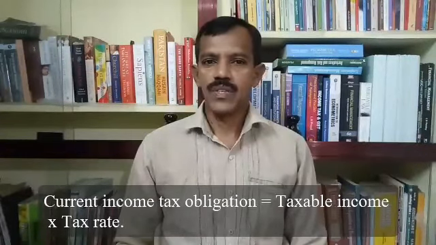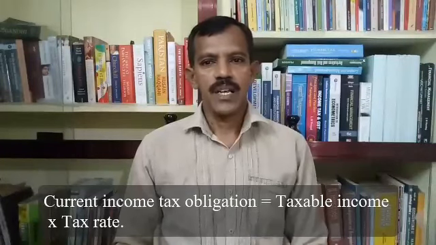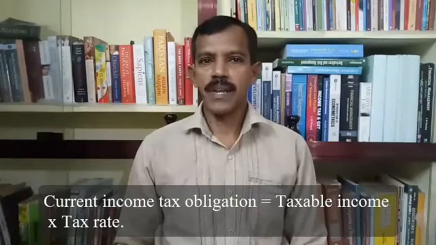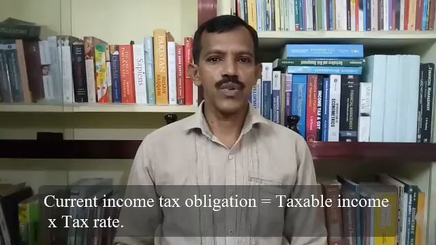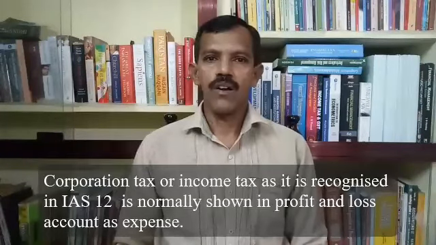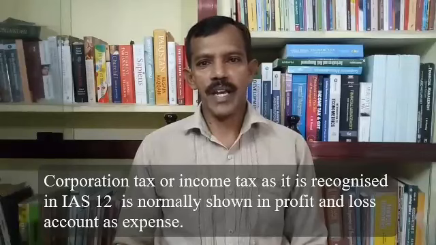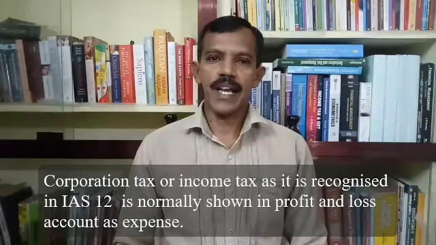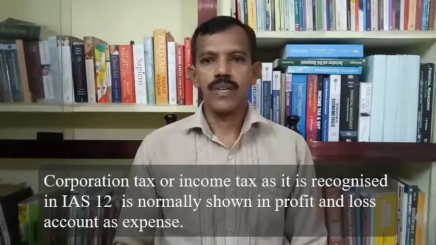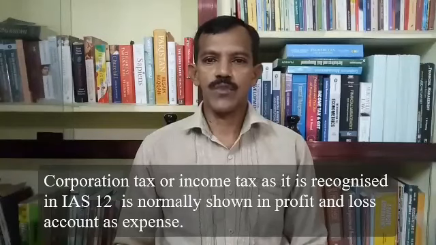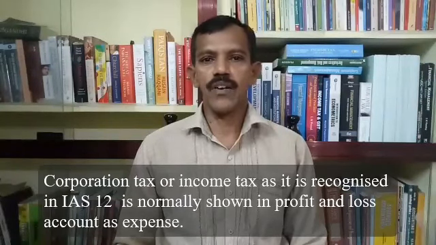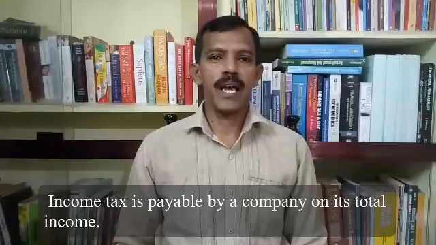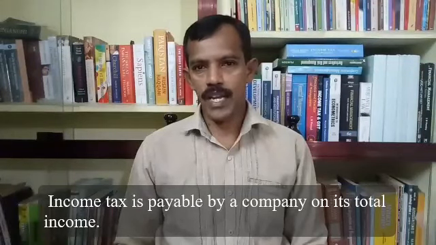Then current tax. We calculate current tax by multiplying taxable income by the tax rate. We know corporation tax or income tax, as it is recognized in Ind AS 12, is normally shown as an expense in our profit and loss account. Income tax is payable by a company on its total income.